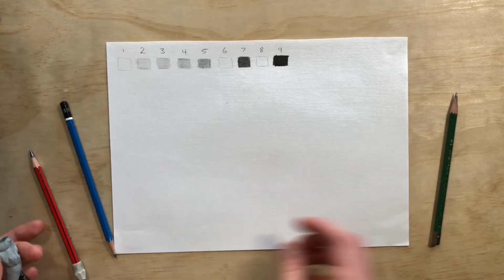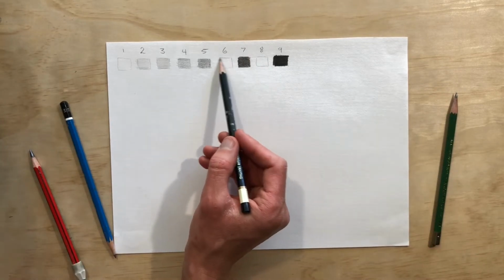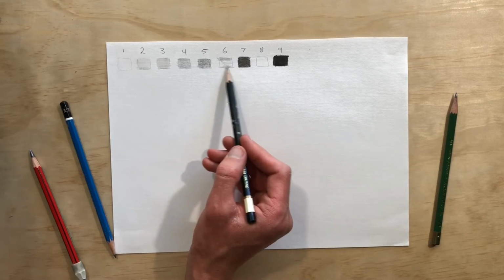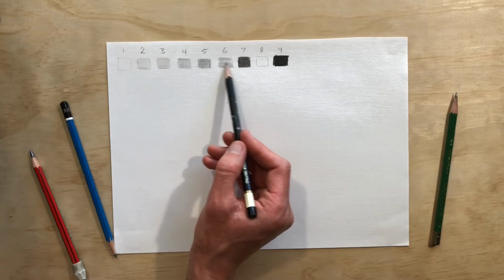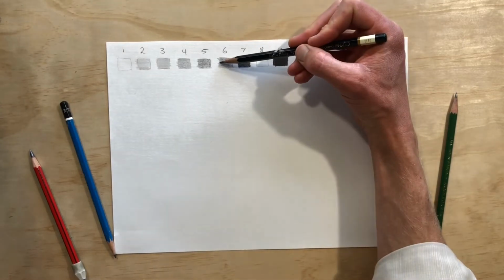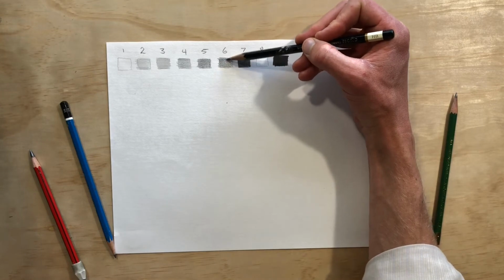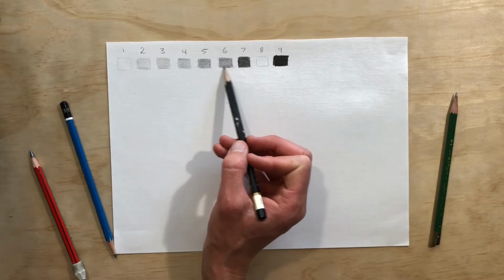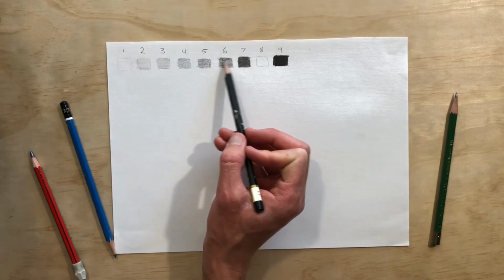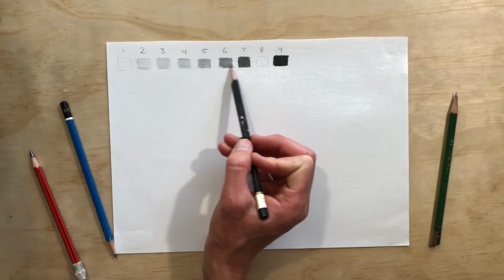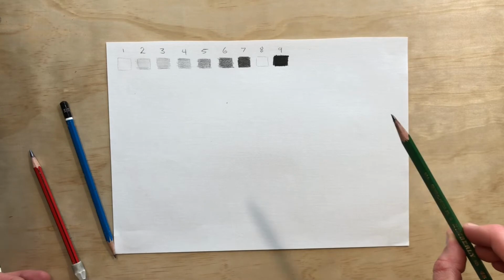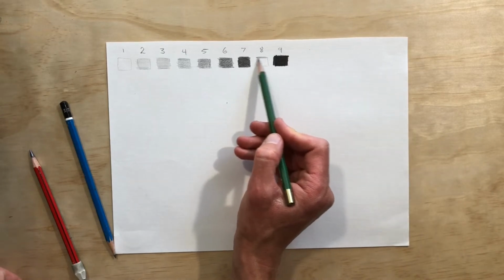And now I'm going to do my 6. So I want it to be darker than my 5, but lighter than my 7. Something like that might work. And now I'm going to get like my 4B to do my value number 8.